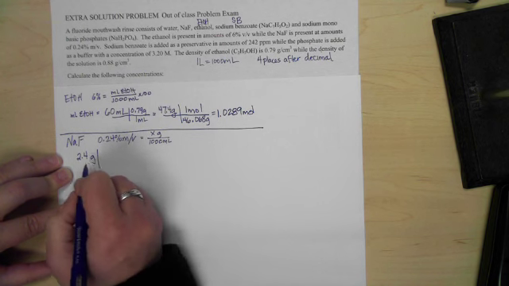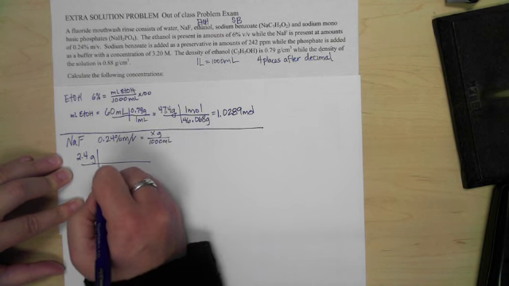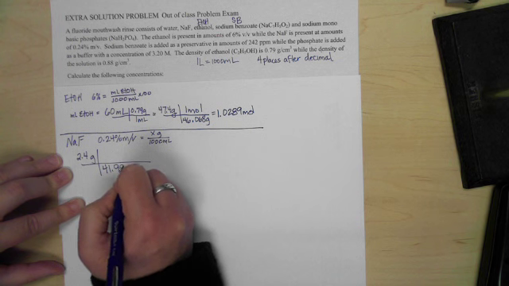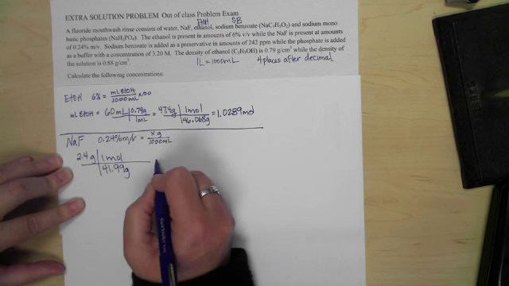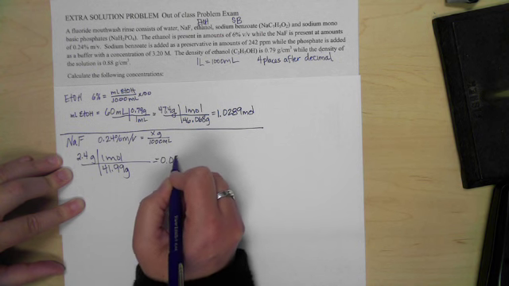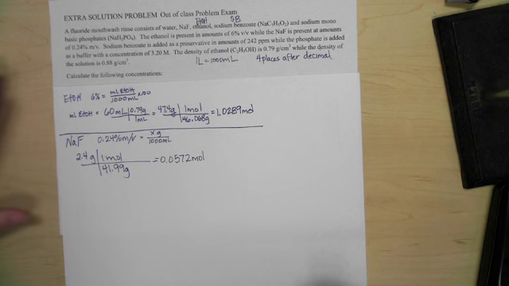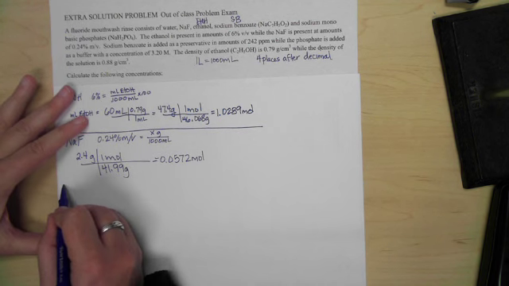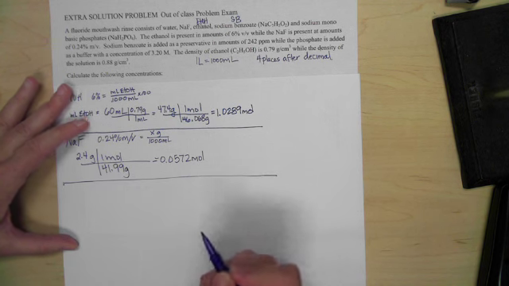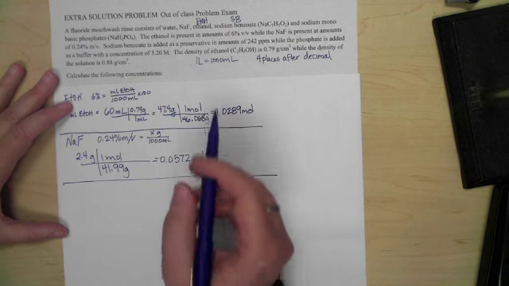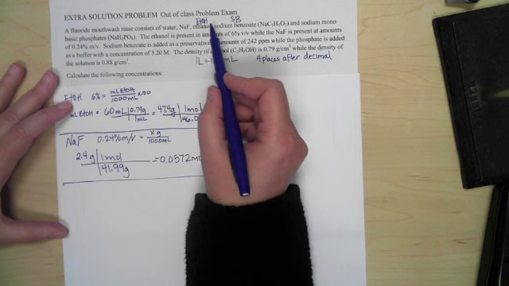So we have 2.4 grams of sodium fluoride. Again, we need the molecular weight, grams per 1 mole, and that gives us a whopping 0.572 moles. Sodium fluoride is not a liquid, so I don't need a liquid on that one. I'm going to scratch it off here. And so we've done sodium fluoride and ethanol.